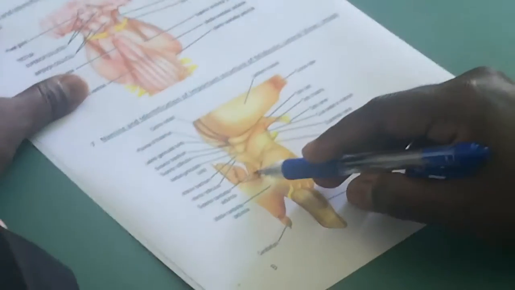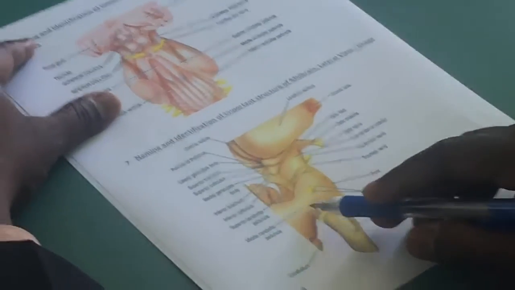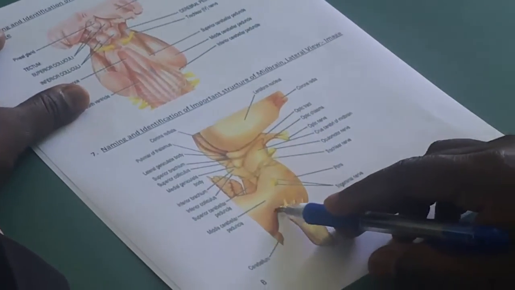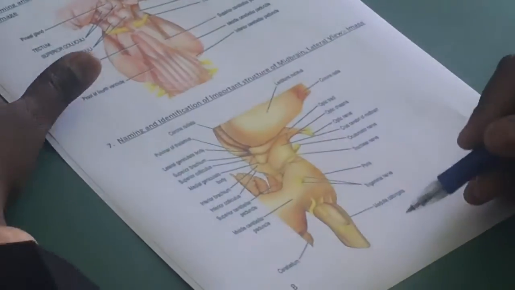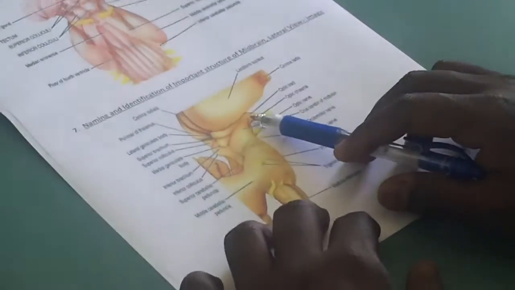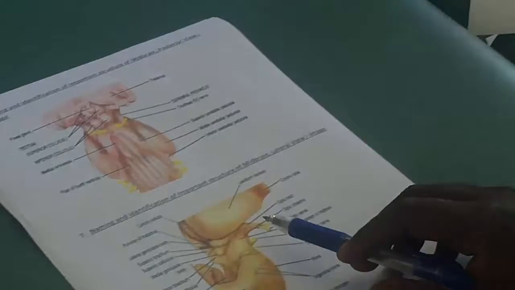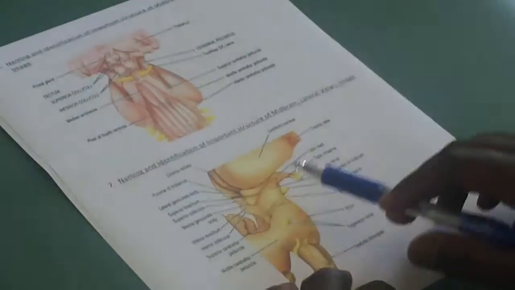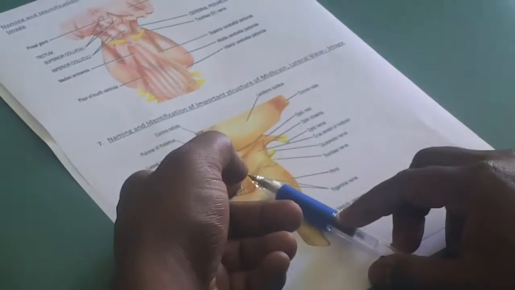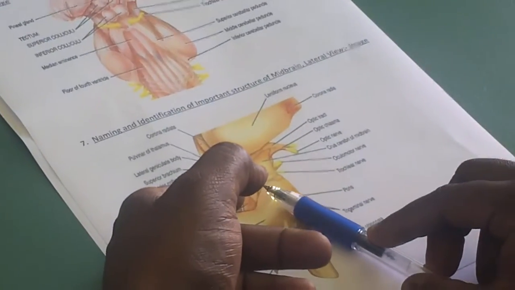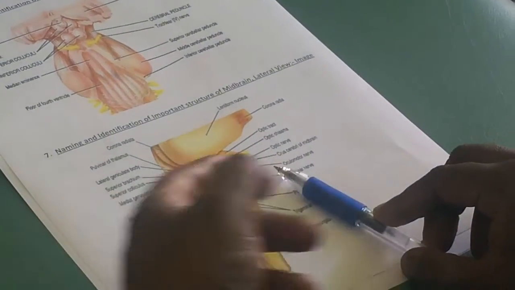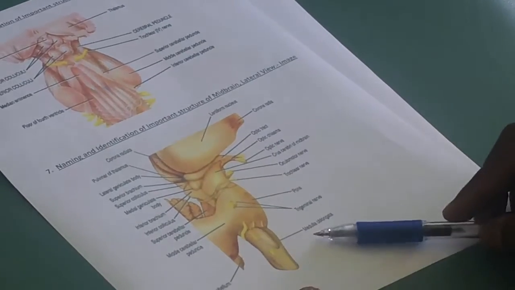Then again superior cerebellar peduncle, mid cerebellar peduncle, cerebellum, and this is the inferior cerebellar peduncle. And these are the nerves coming out: optic tract, optic chiasma, optic nerve, crus cerebri, oculomotor nerve, trochlear nerve. As I told you, the trochlear nerve starts from inside, posterior, and it will travel outside and come out as the trochlear nerve. Then this is the trigeminal nerve in the pons area, and this is the cerebellum area, medulla oblongata. So this is the lateral view of the midbrain.